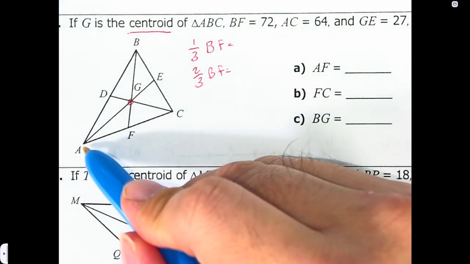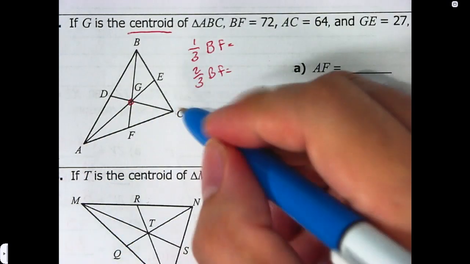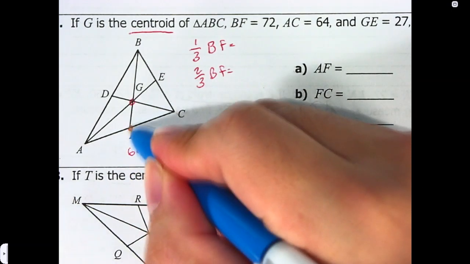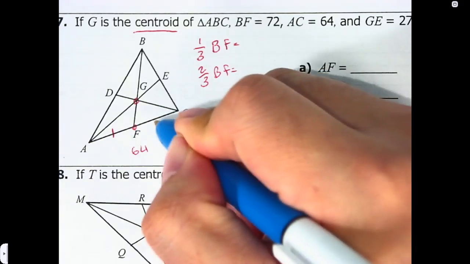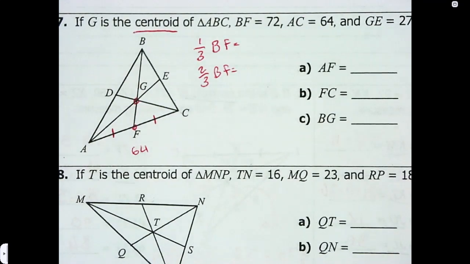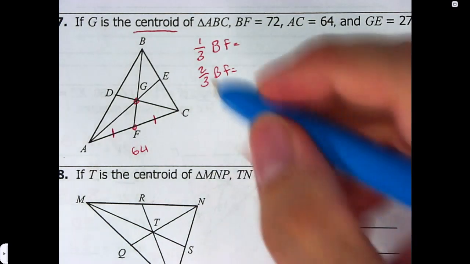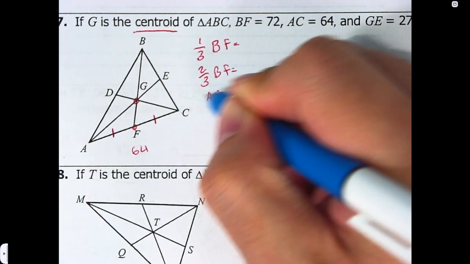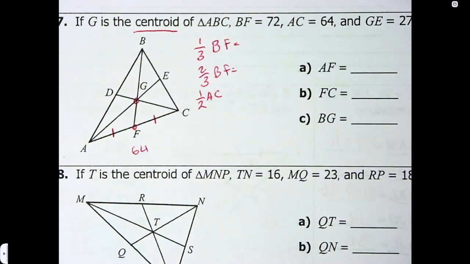AC is 64, and F then is the midpoint, meaning AF and FC will be congruent. We just need to find the length. What number added to itself will give you 64? What number multiplied by 2 will give you 64, and that will give us AC. Half of AC will give you AF or FC.